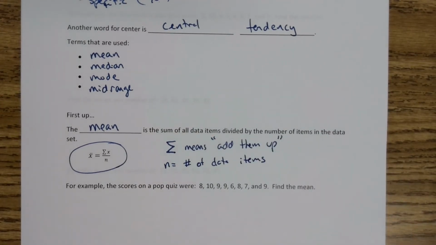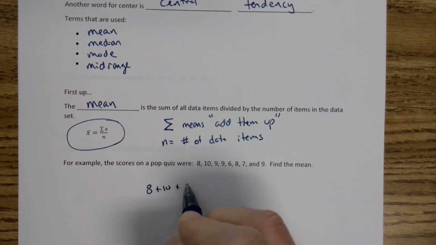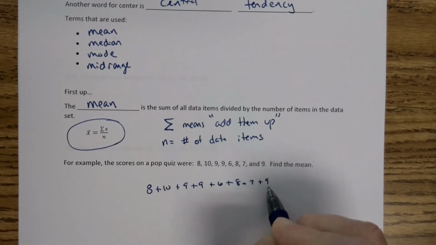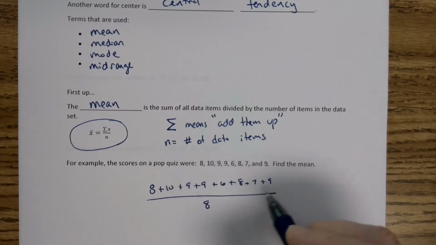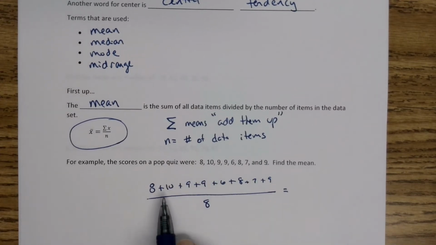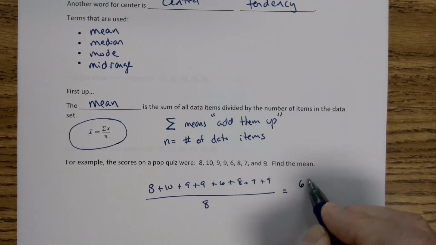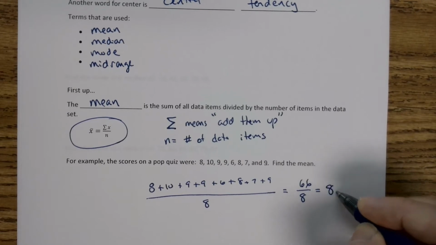Now most calculators will do this for you. However, we're just going to do it by hand here. So 8 plus 10 plus 9 plus 9 plus 6 plus 8 plus 7 plus 9, all divided by 1, 2, 3, 4, 5, 6, 7, 8. And it is equal to, let's see here, 18 is 36, 42, 50, 59, 66 divided by 8, which is 8.5.